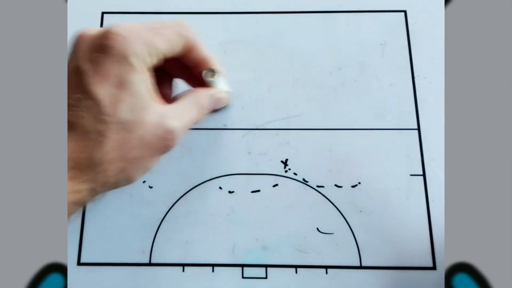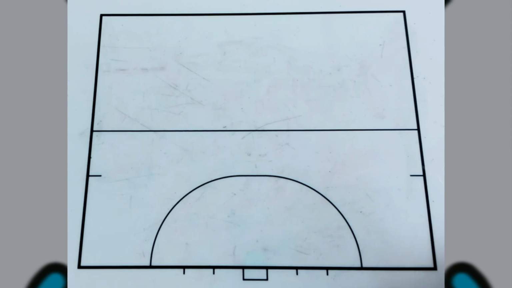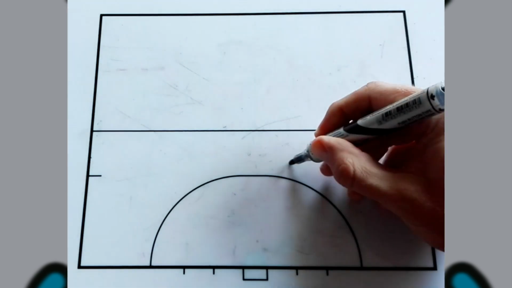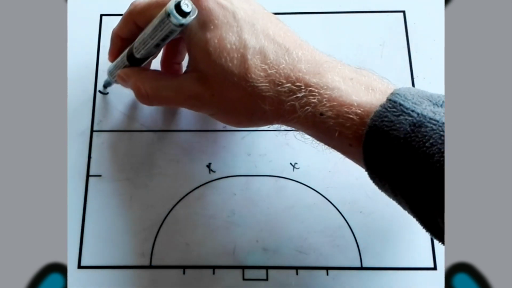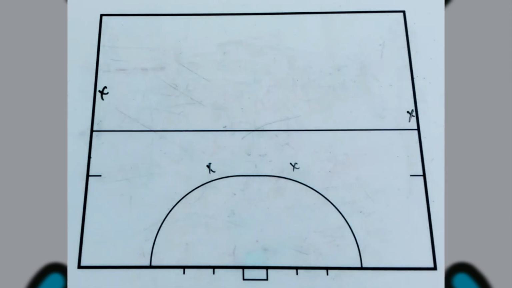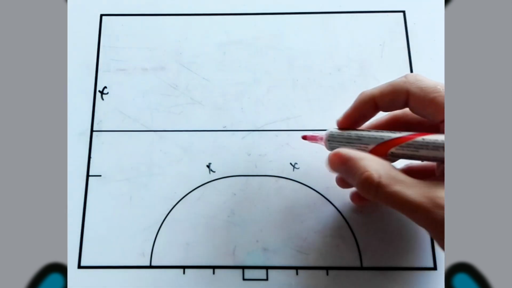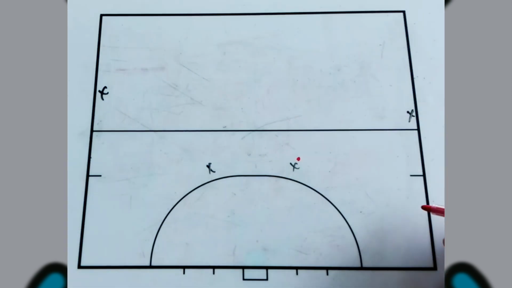So with transfers, let's just get this out here. We'll go back four, just for the sake of most of the coaches playing back four. Let's say we transfer from this side, where the ball is over here.